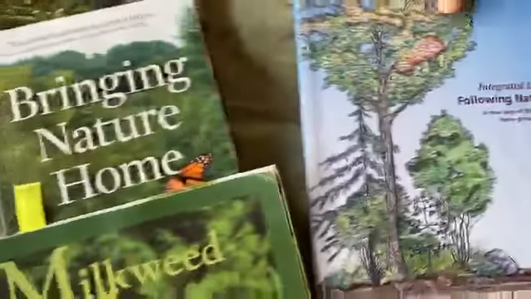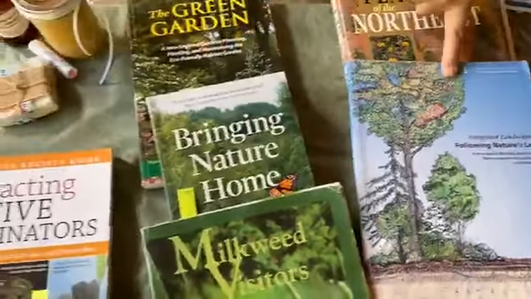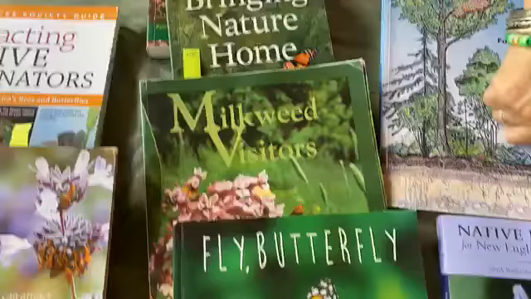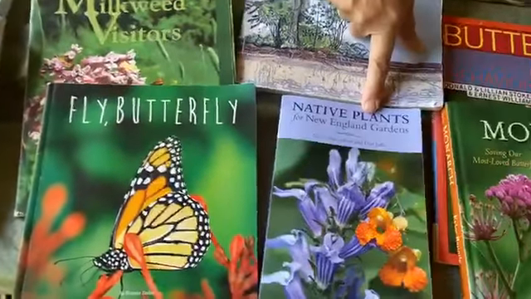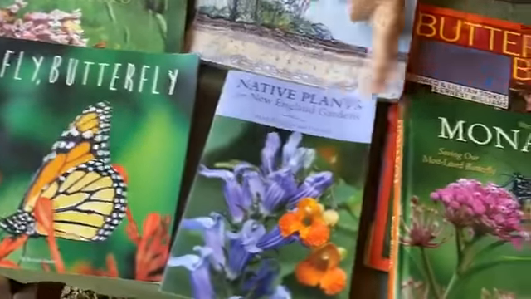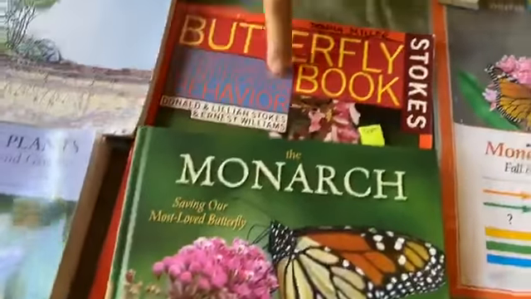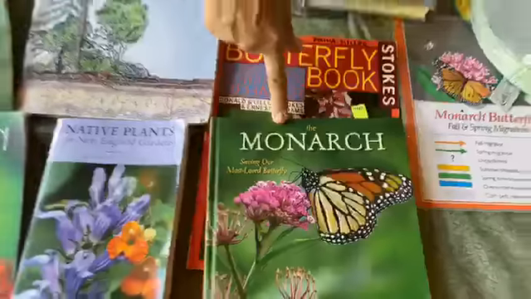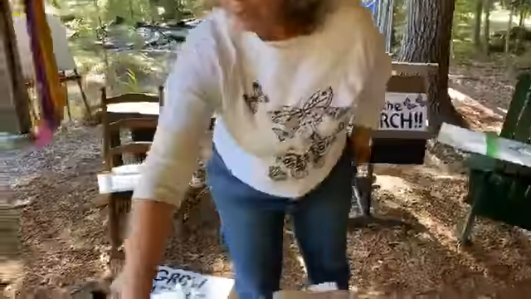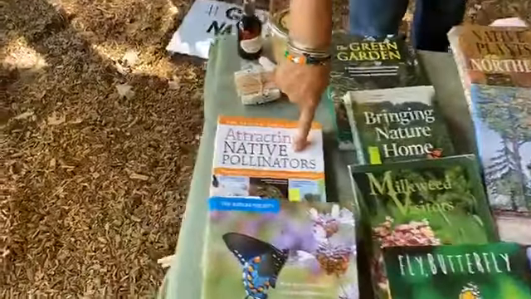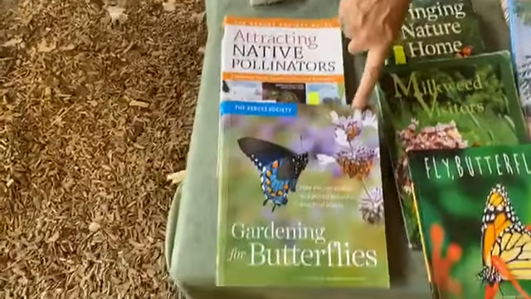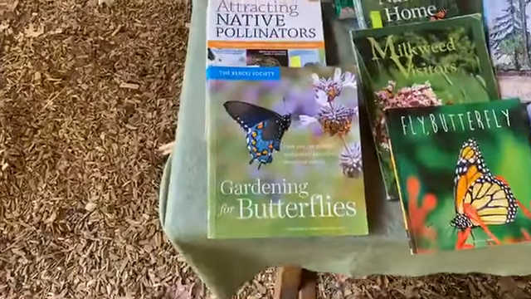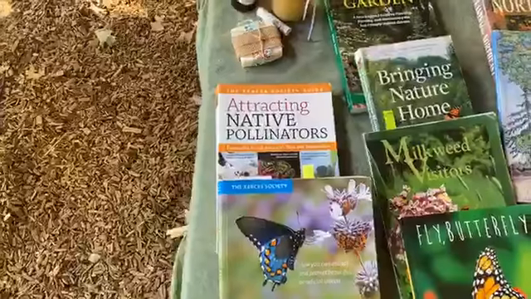This one's from UNH Cooperative Extension, which is a great local book, and Native Plants of New England Gardens came from the Native Plant Trust. We have a couple good gardening books about butterflies, and this is a great, great book about the monarch butterfly. I also like the things from the Xerces Society, and here's a couple, one on gardening for butterflies, and here's one on attracting native pollinators.